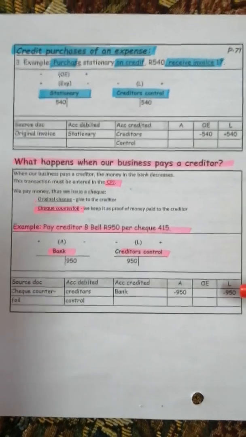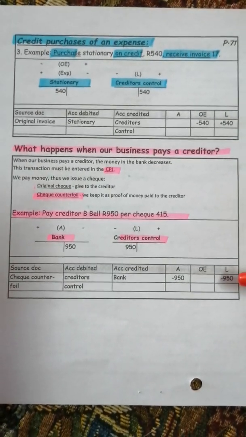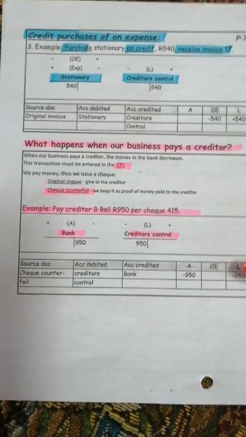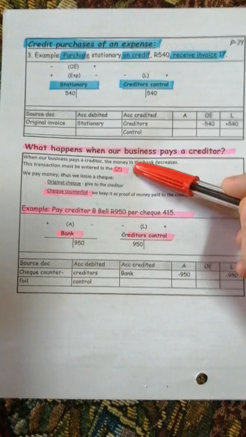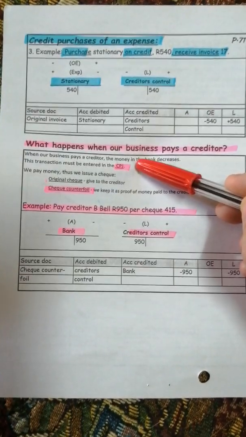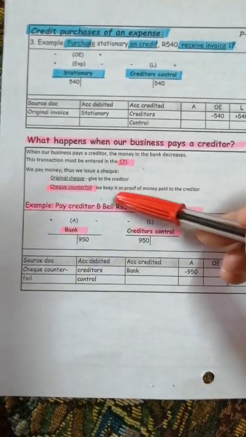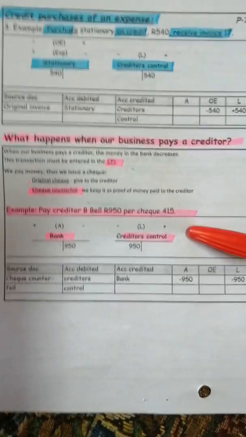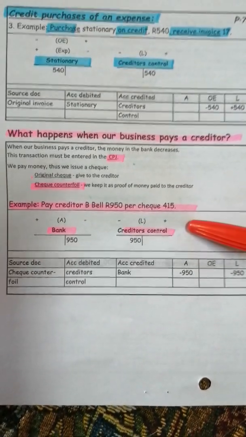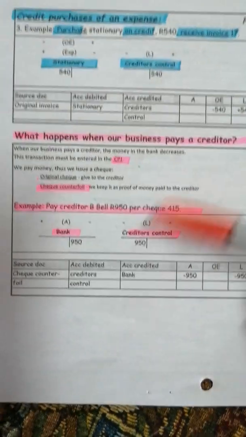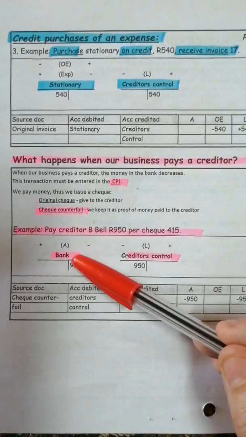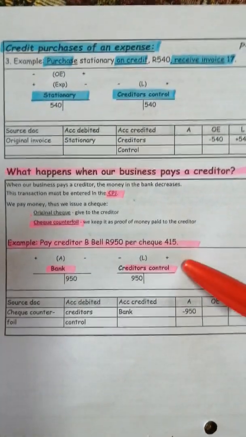Now, what happens when our business pays our creditors? Good. First thing you'll know is that you will pay from the CPJ, and then your source document will be a cheque counterfoil. Let's look at the example. Pay creditor B Bell 950 per cheque. Good. Your two accounts will be bank and Creditors Control.